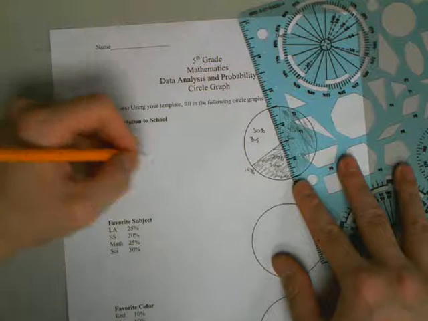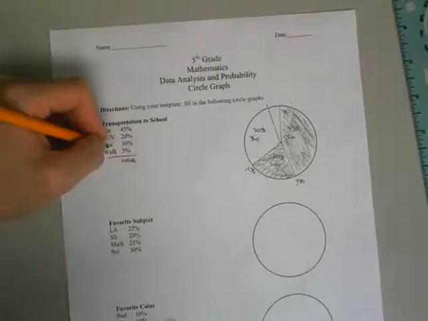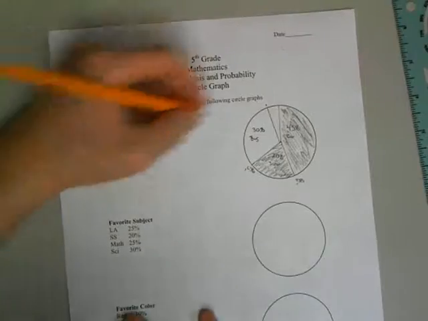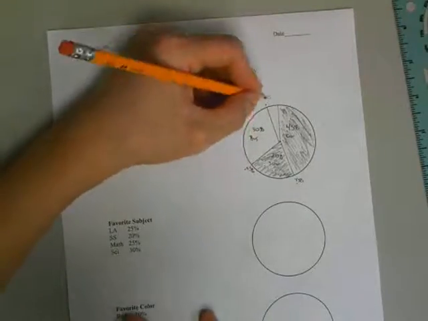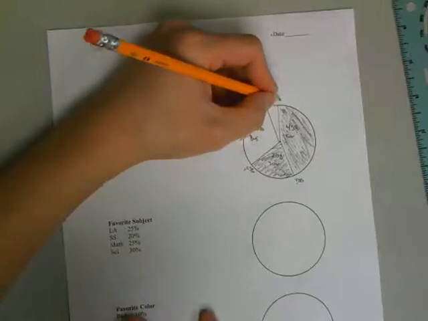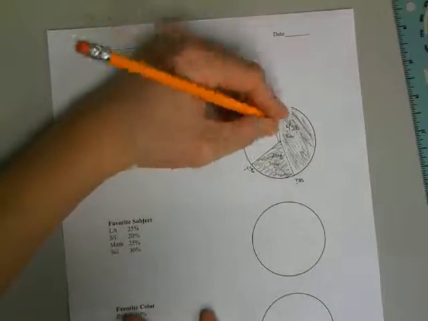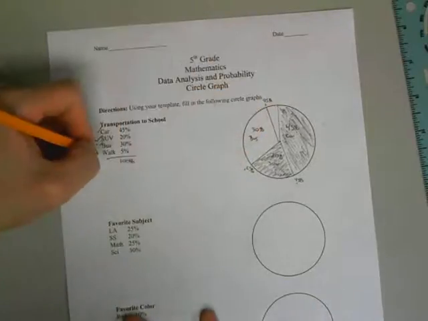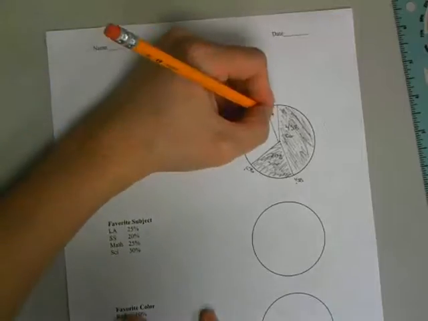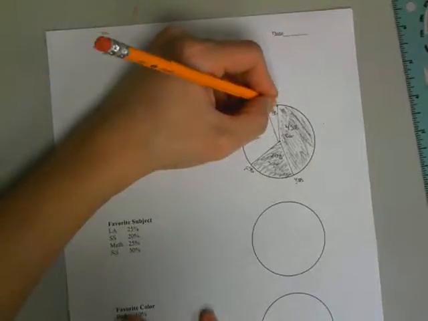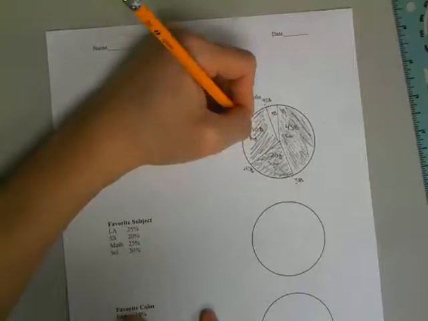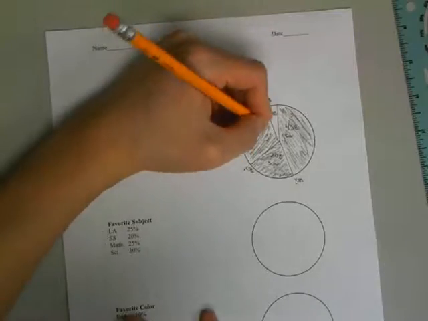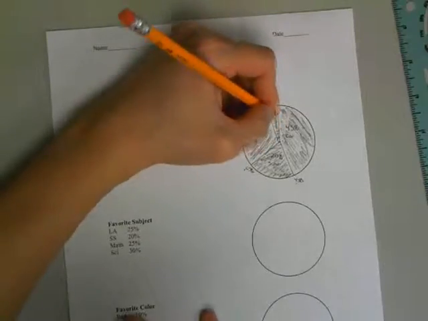And I don't really have to put my template back on for the last and final part. Walk would be 5%. Well, I know that because this is 95%. 65 plus 30% would equal 95%. Well, what would get you to 100 or the whole representation? 95 plus what's left, 5%, would get you back to your starting point right here. And I know that all this is going to be shaded in for the bus 30%, and the 5% will also be shaded in.